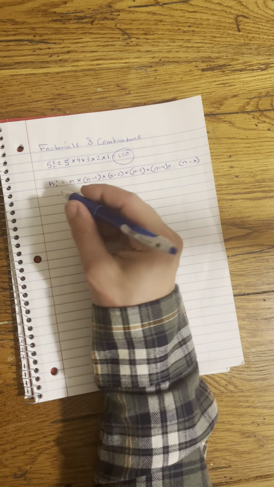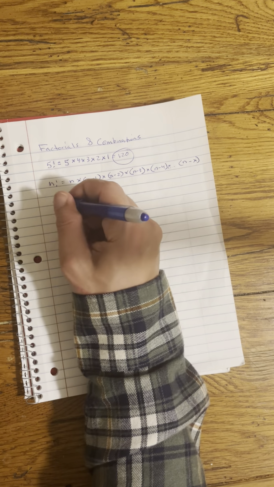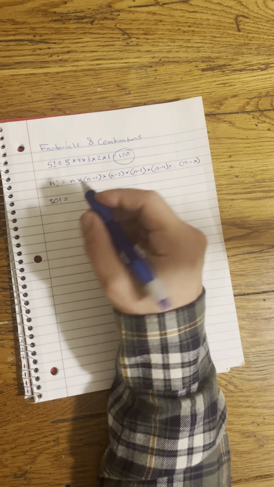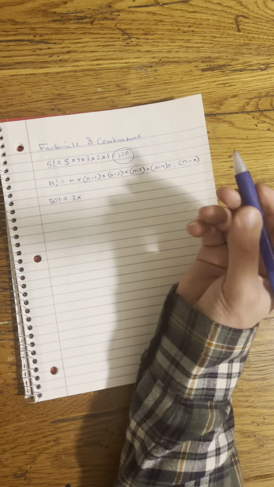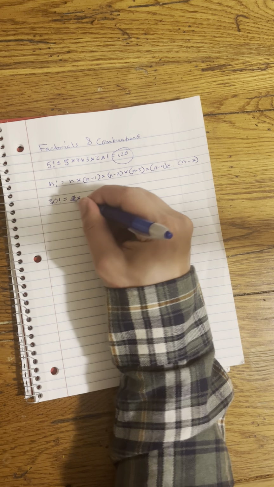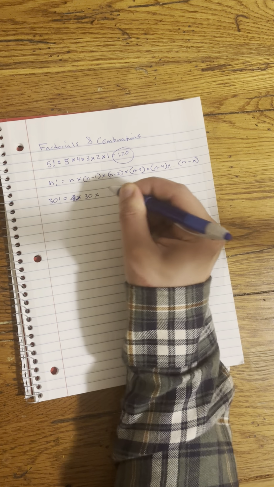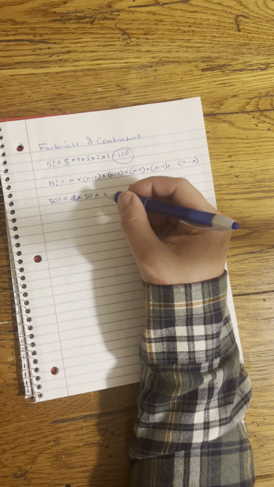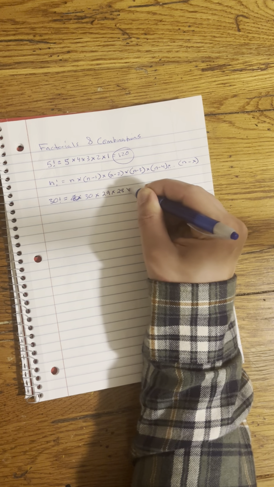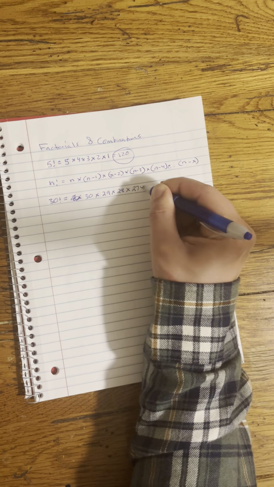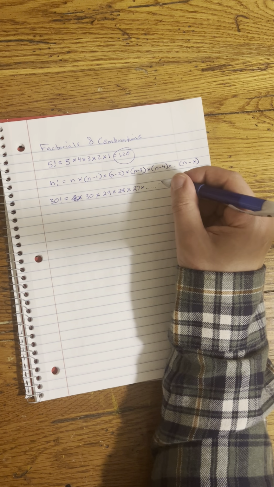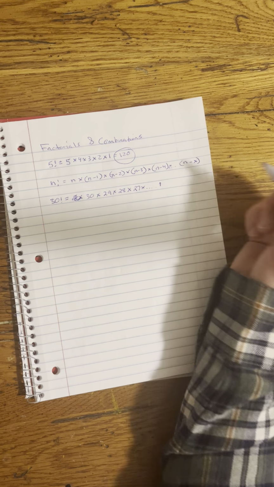Let's try the factorial of 30, right? So 30 factorial. So basically, we have 30 times 30 minus 1, which is 29, times 28 times 27, and it's all minus 1 until you get to 1.